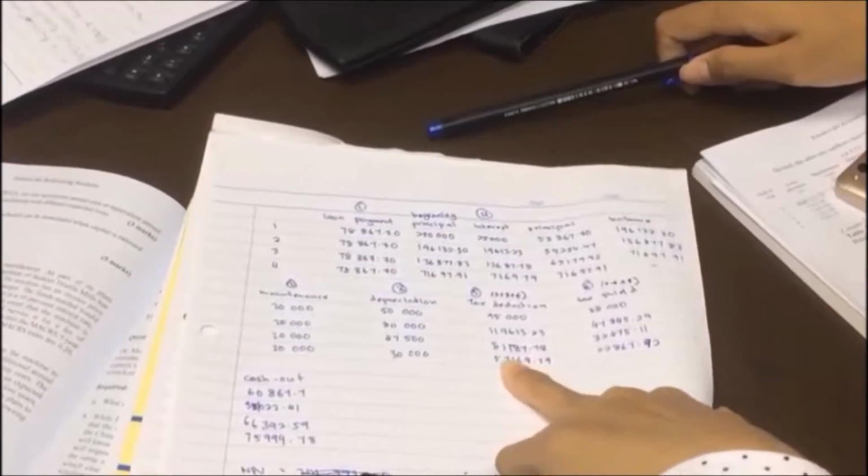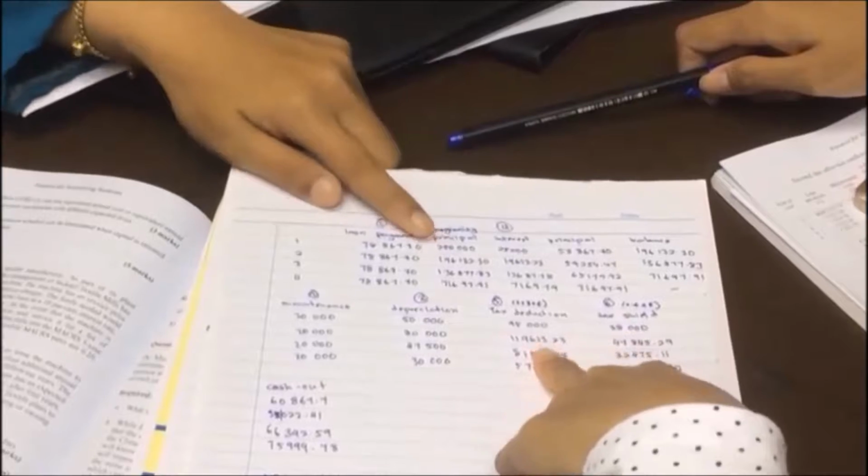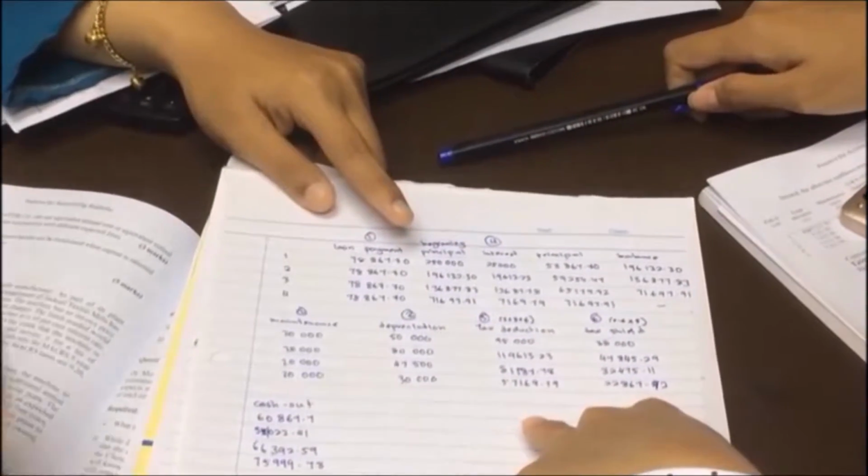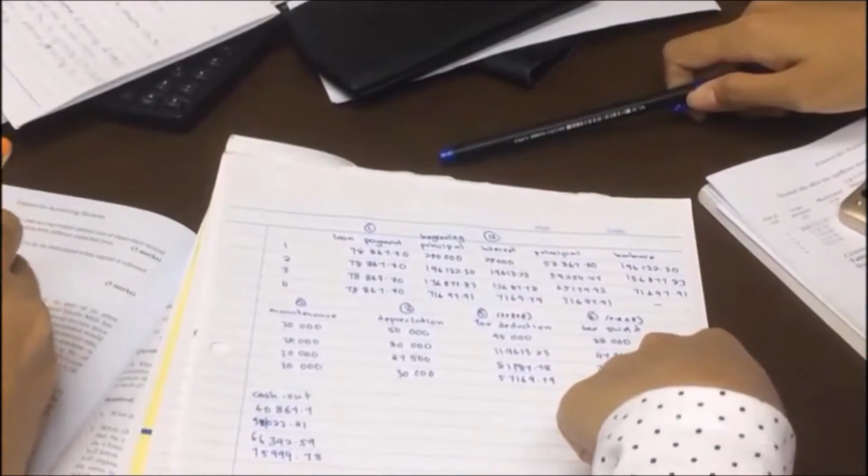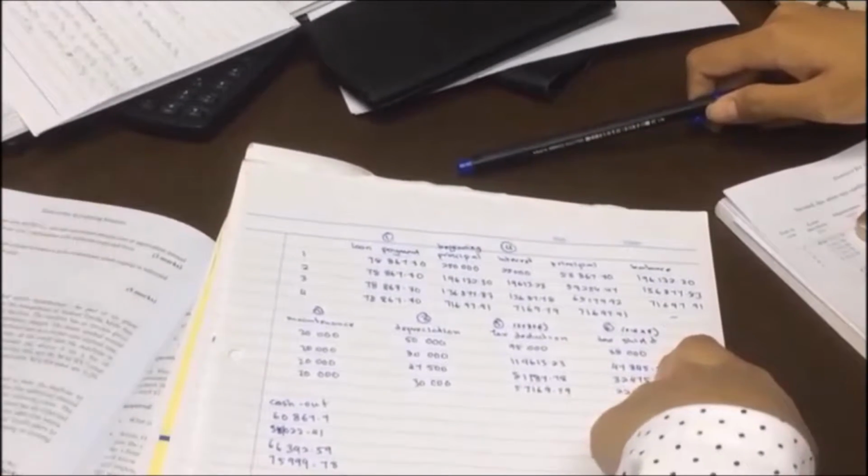How much is the tax rate? 40%, right? The tax rate is 40%, yes.